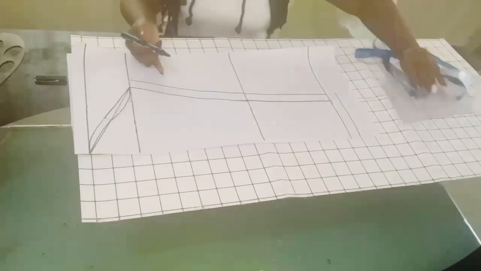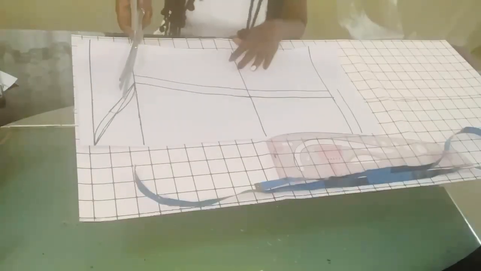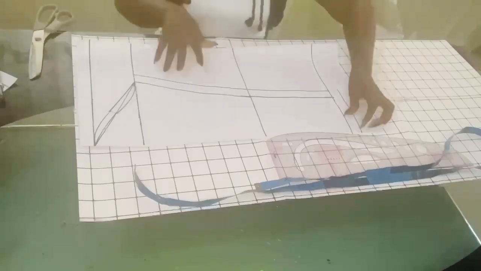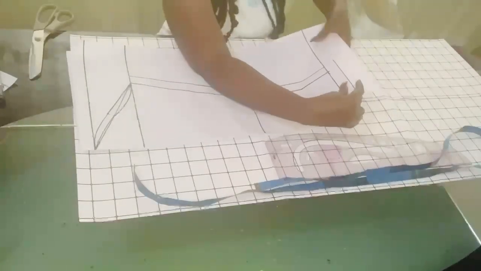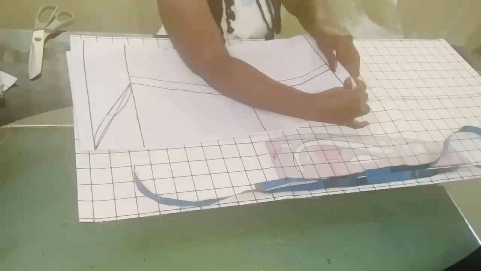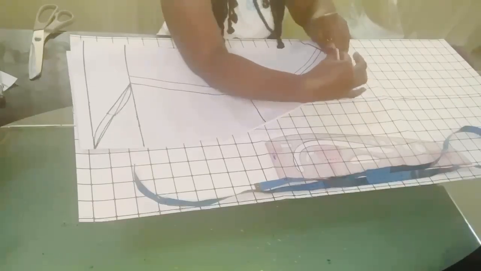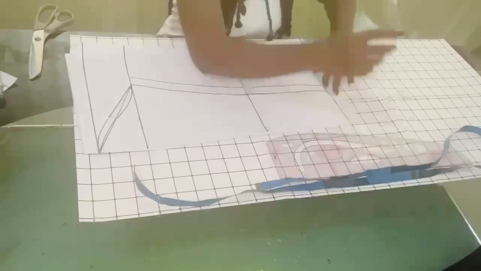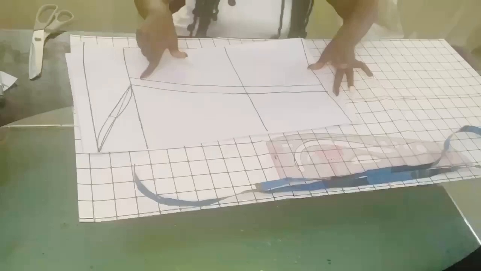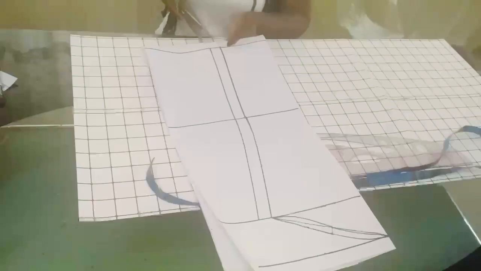So now we are going to be cutting. So now to cut this out, we're going to be cutting the back first. But before we do that, this allowance here, you make sure you fold this in before cutting. Take your time to fold that. So we are going to be cutting all the way down here. I'm going to be doing this.